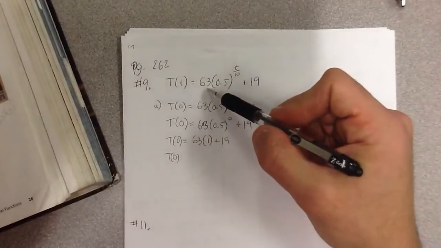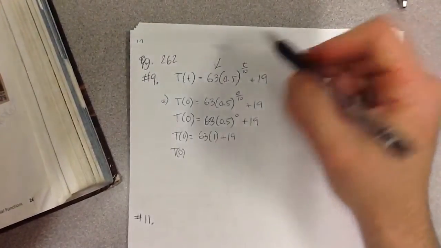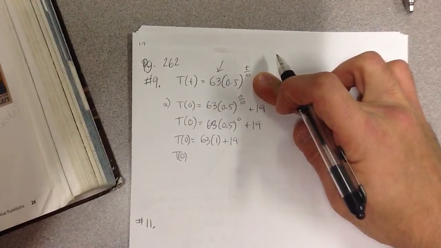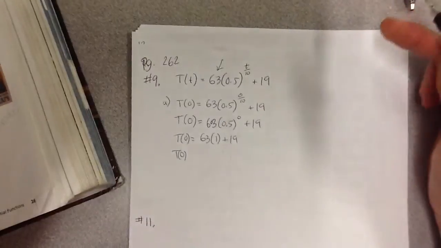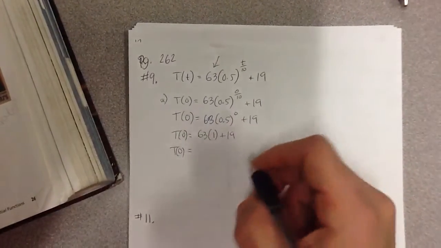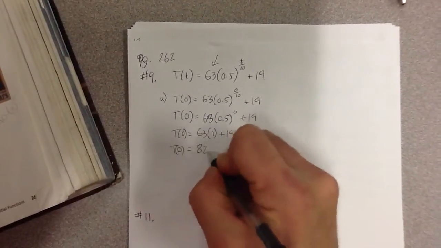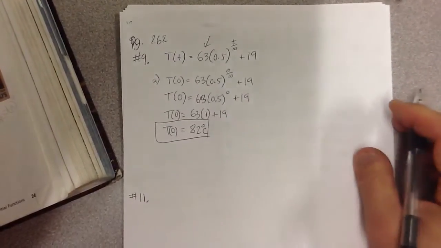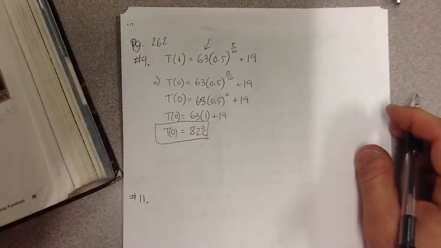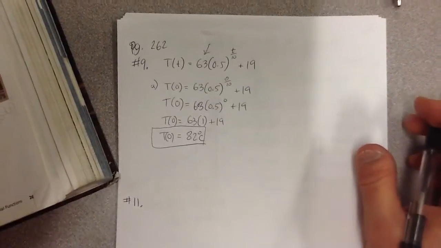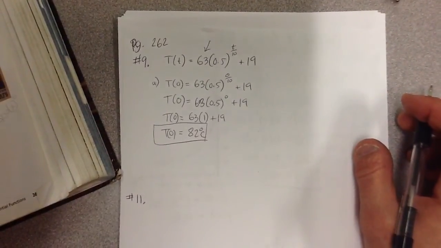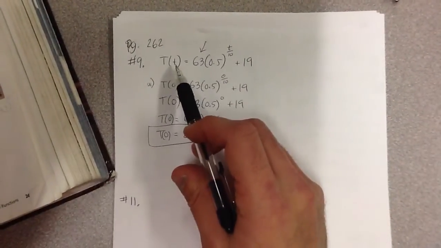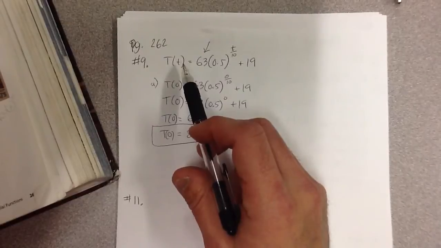Exactly what we should have remembered, because that's the initial usually if there's nothing here. But remember, now the initial is going to be 63 plus 19. So that's what we get, 63 plus 19, which is 82 degrees Celsius. So the temperature of this hot sandwich is 82 degrees Celsius right at the beginning. B, determine the temperature to the nearest degree of the sandwich after 20 minutes. Well, that's easy. Just plug in a 20 for T. I'm going to let you do that one on your own.